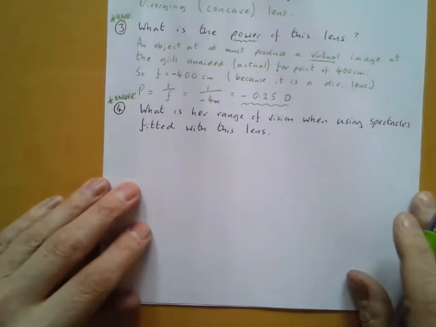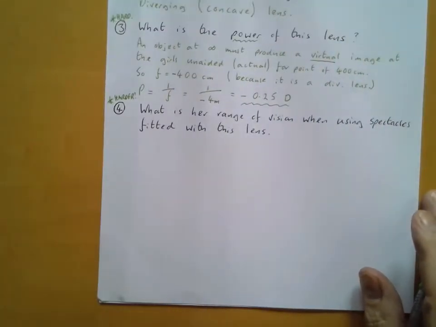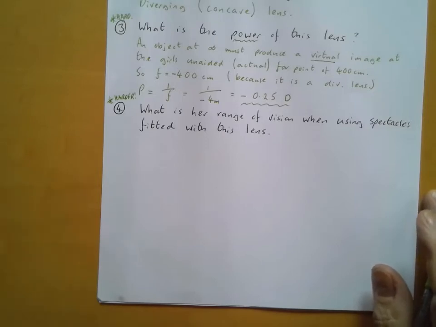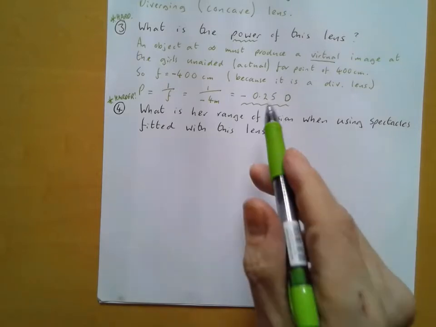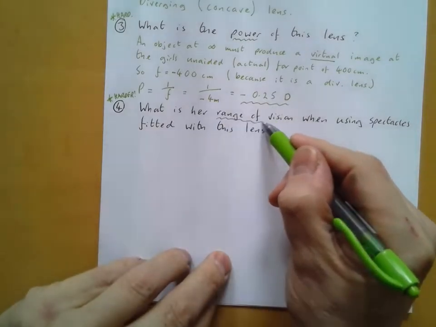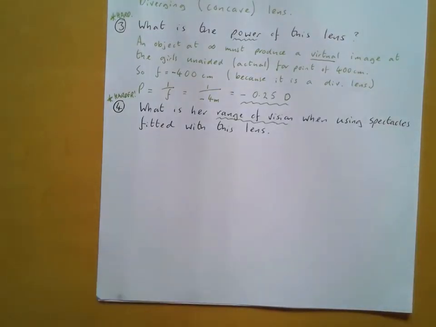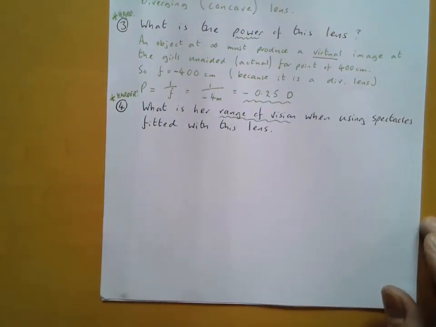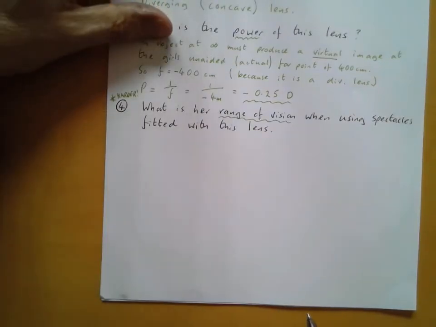What is her range of vision when she's wearing spectacles or contacts fitted with this lens, which is this power of lens, negative 0.25 diopters. So we want her range of vision. Okay, well, when she is wearing the lenses, or when she's wearing the spectacles, that's going to allow her to focus an object at infinity. So her far point is now going to be infinity.